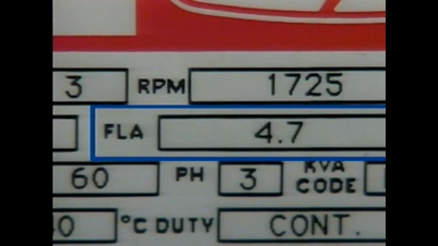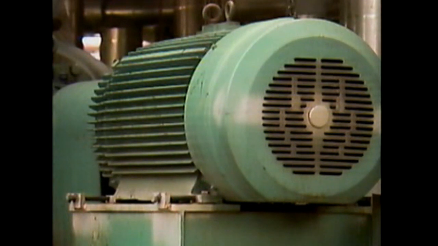The current rating is the amount of current the motor can draw during normal operation without being damaged. The amount of current a motor actually draws usually varies over a range. The amount of current drawn at any one time depends on the load on the motor, in other words, how hard the motor is working.